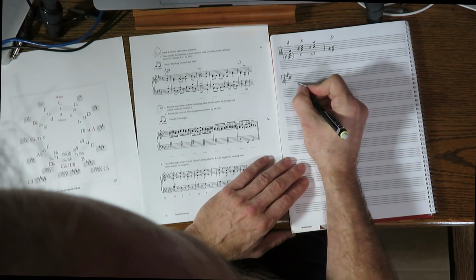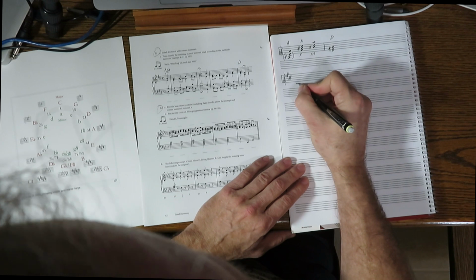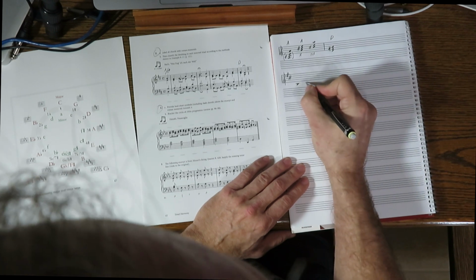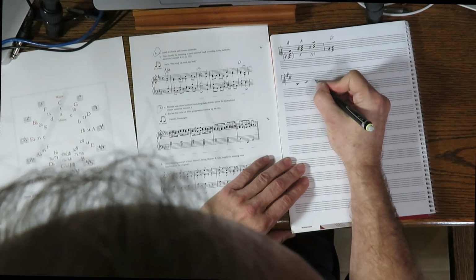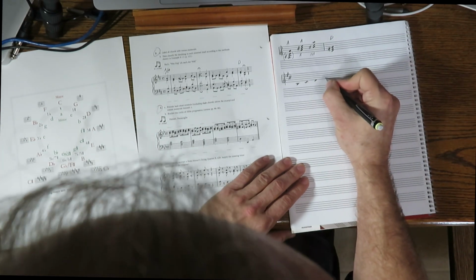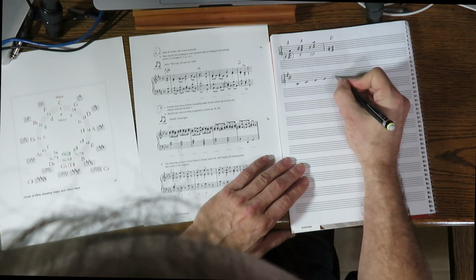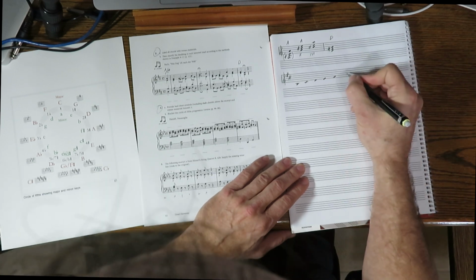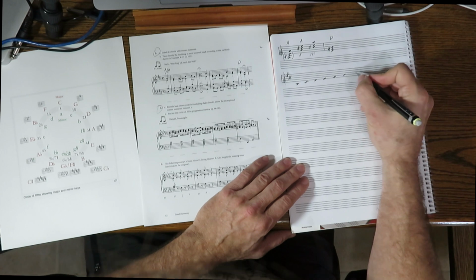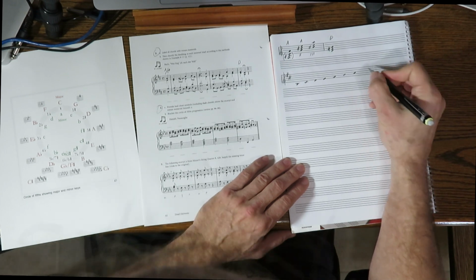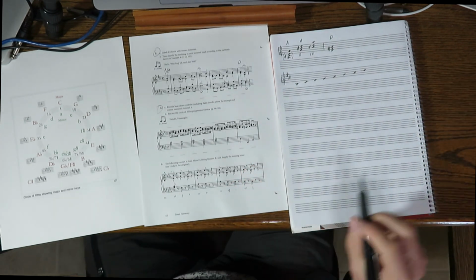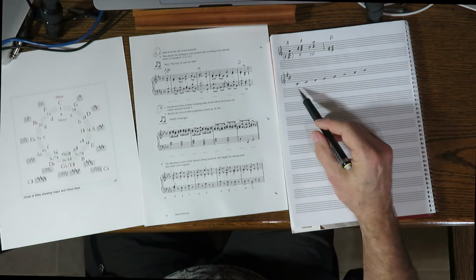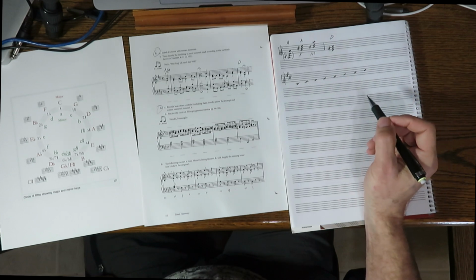So we got B, C sharp, D, E, F sharp, G, A, and B. So this is our B minor natural minor scale.